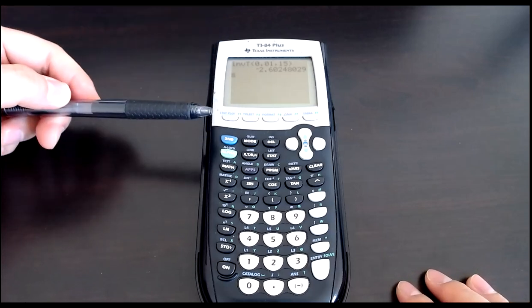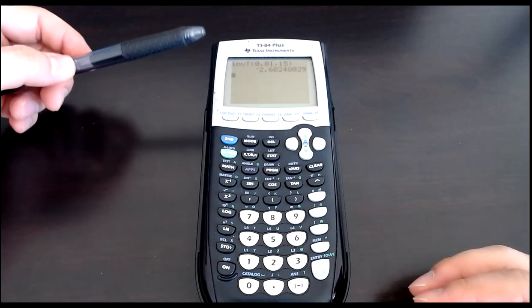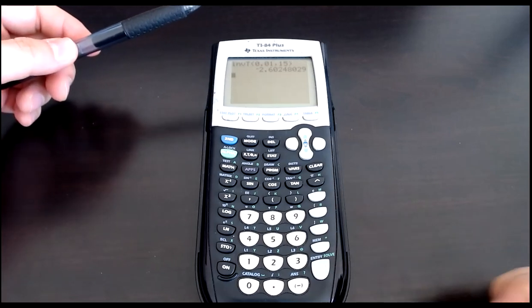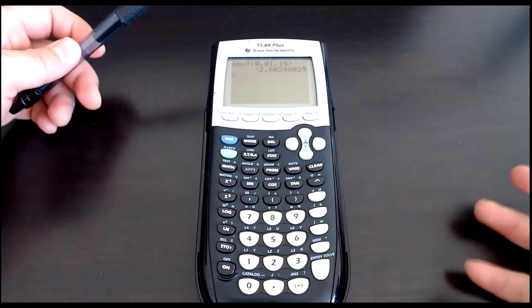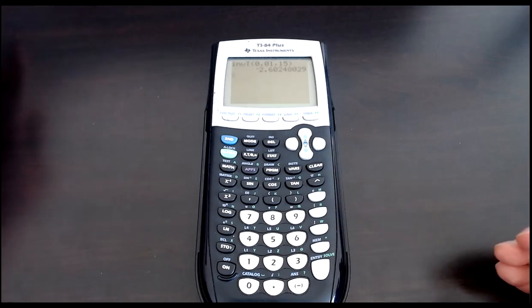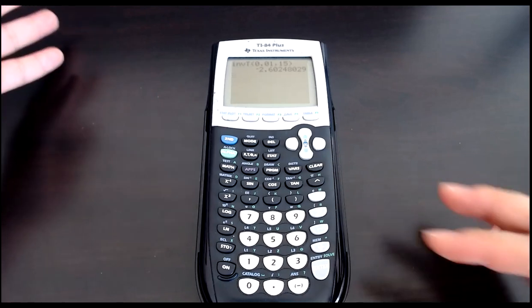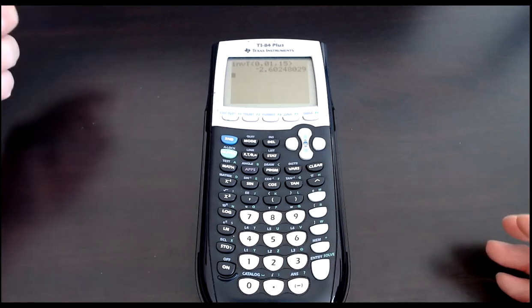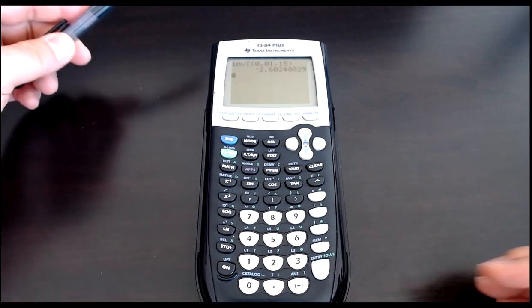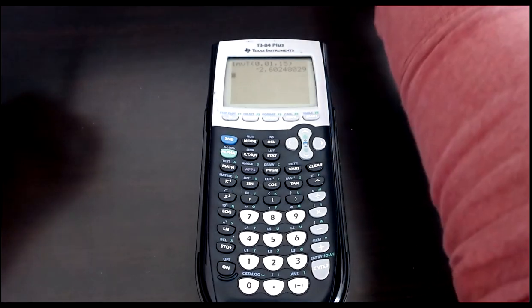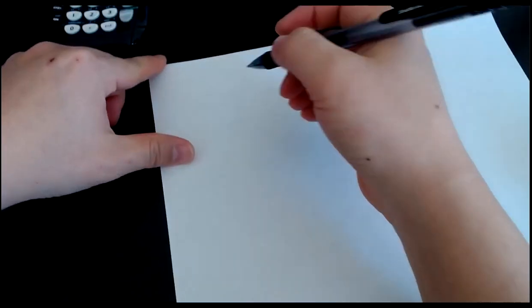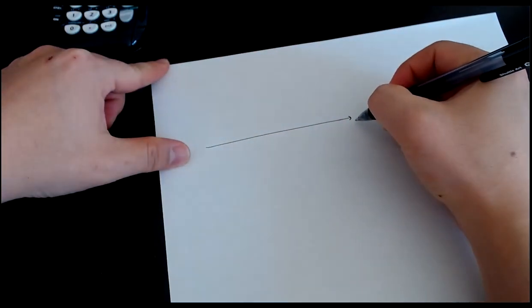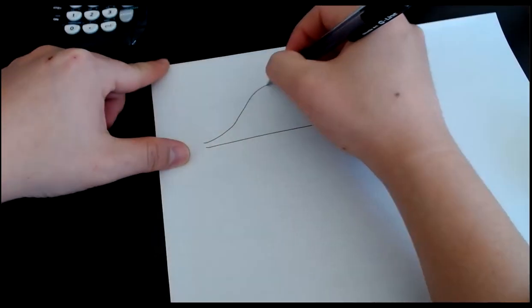Keep in mind that inverse norm and inverse t in the calculator return the z score or t value whose area from negative infinity, the area of the left tail, not the right tail. What that means is, let's say this is the t value right here, then the graph is maybe like this.